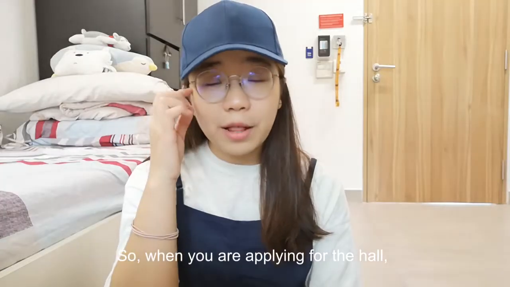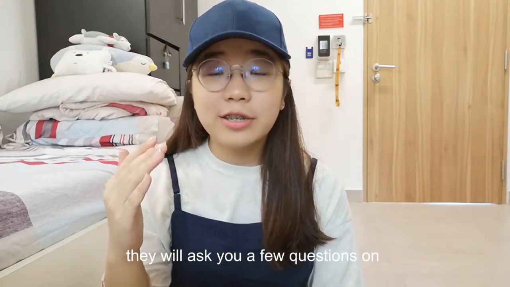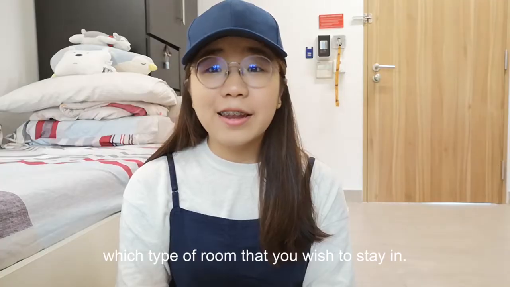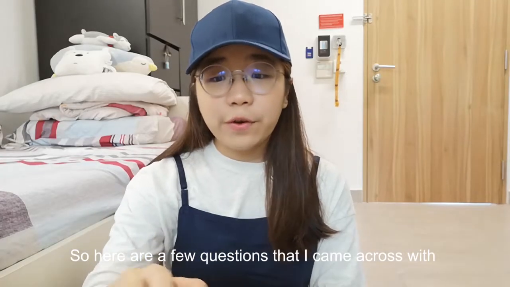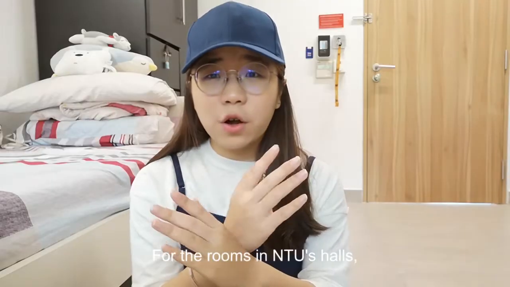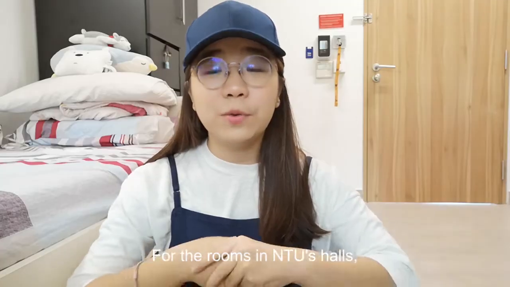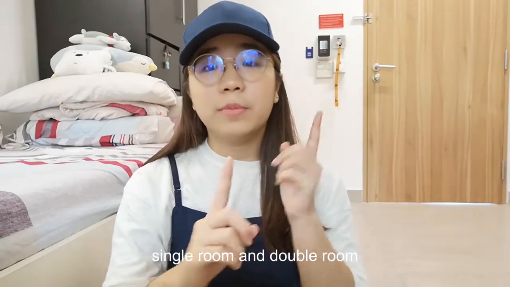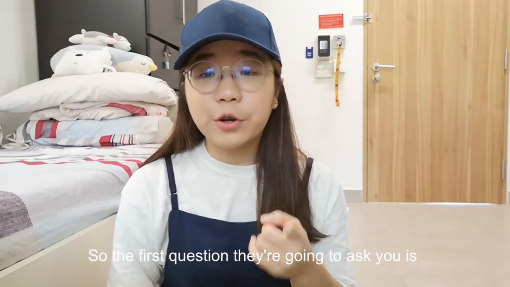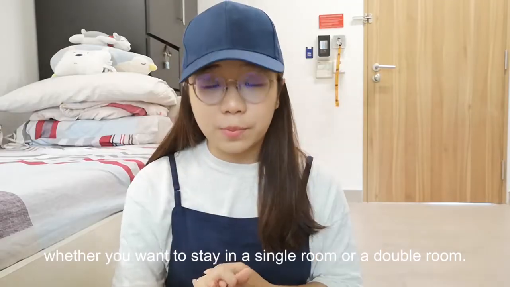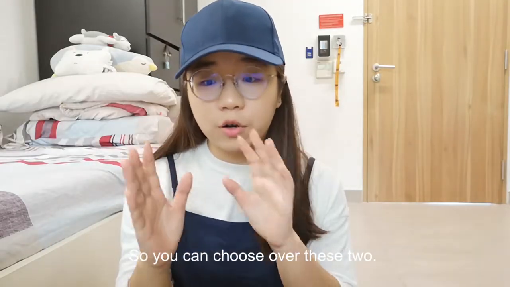When you're applying for the hall, they will ask you a few questions on which type of room you wish to stay in. Here are a few questions I came across last year when I was applying for my hall. The rooms in NTU's halls come in only two types, single room and double room. So the first question is whether you want to stay in a single room or a double room. You just choose between these two.